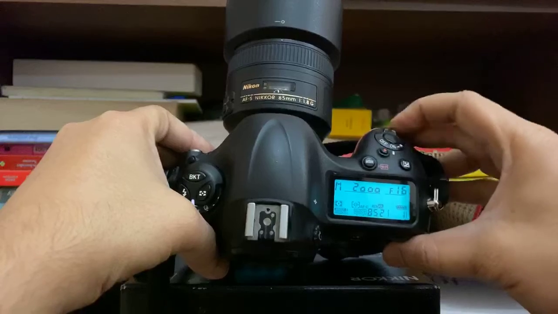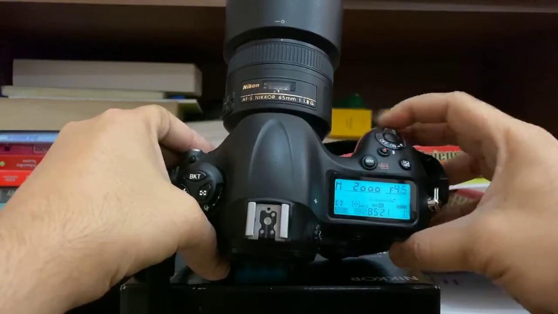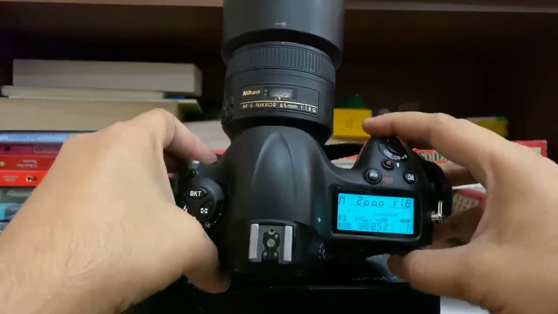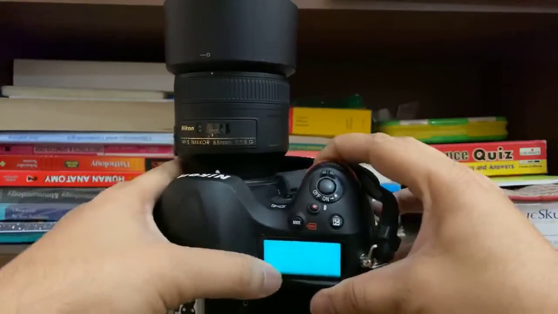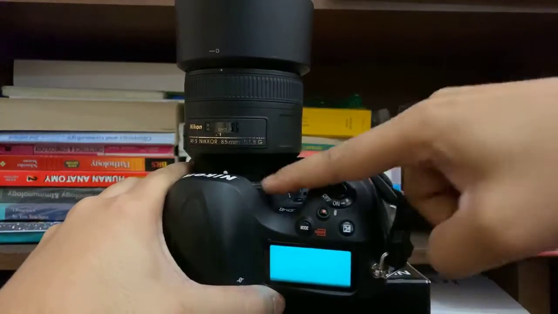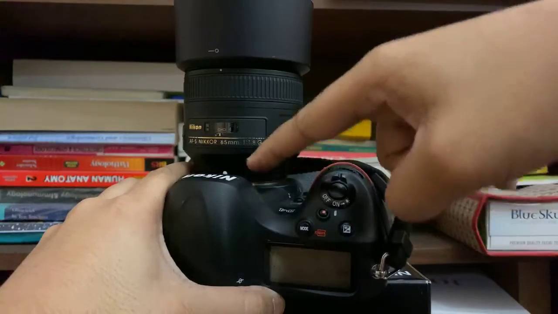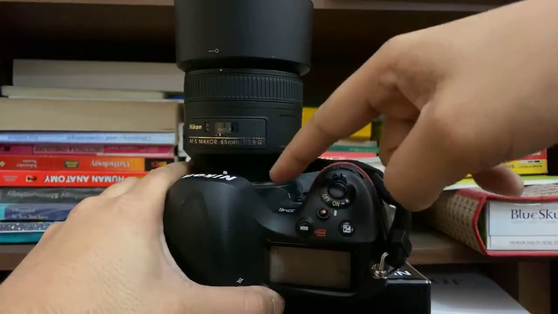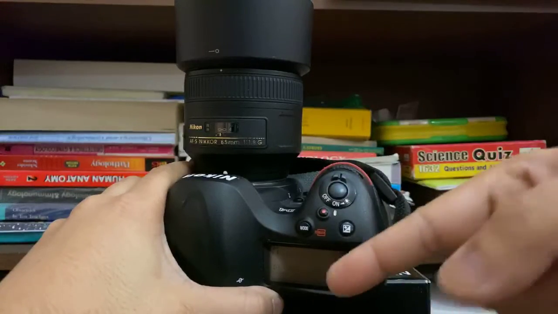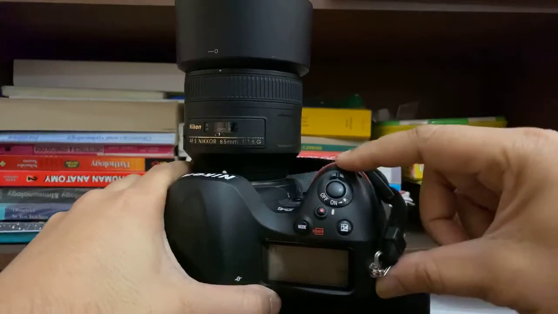With the D-type lenses, you set the aperture to 22, and that makes contact with the camera, and then you change it directly.